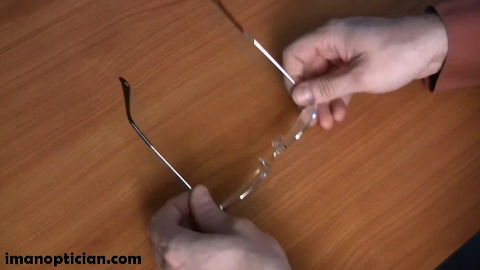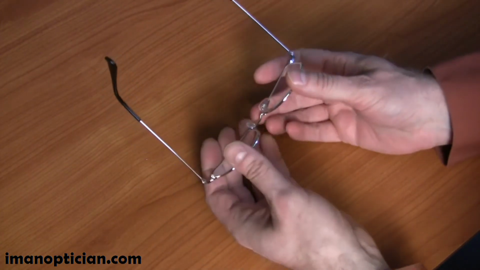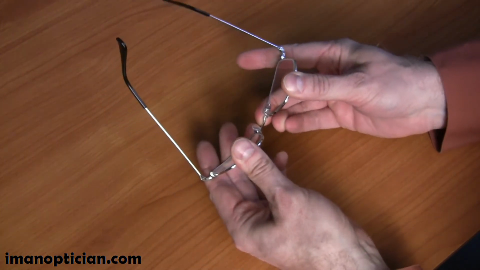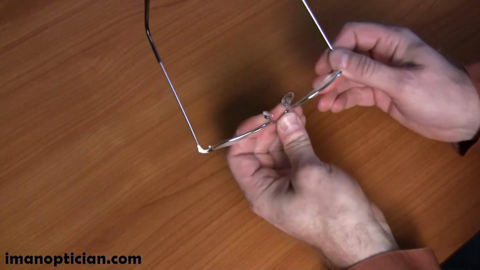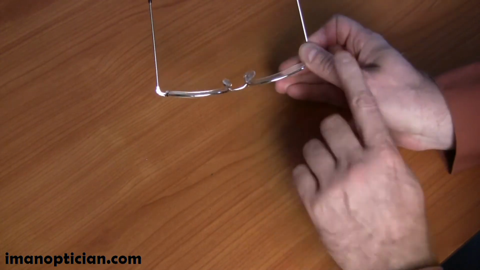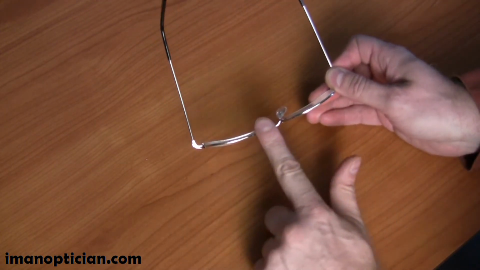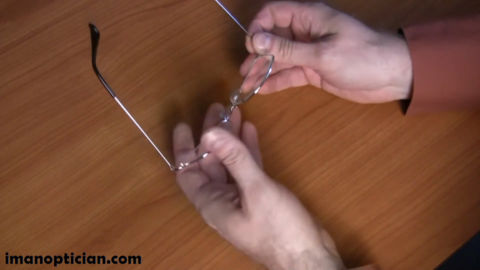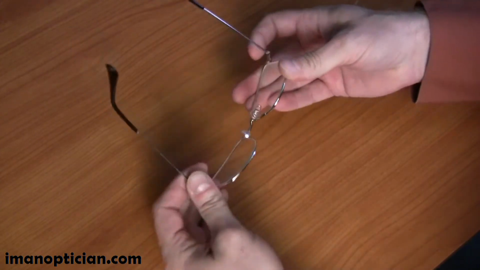Adjusting for face form is done right here in the bridge, and you basically just try and get in there and bend it tighter. You want to try and bend it evenly on each side, otherwise you end up with it being fairly flat on one side and steeper on the other side. So you want to look at it and adjust at that bridge evenly.